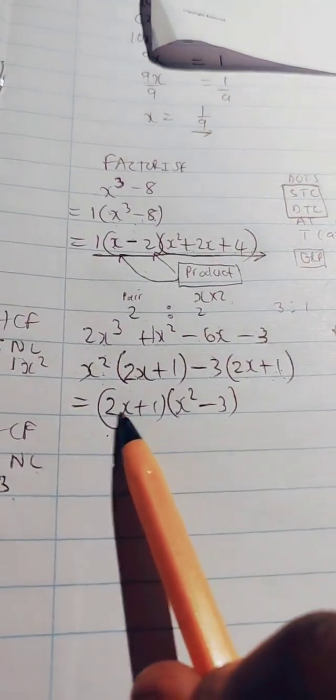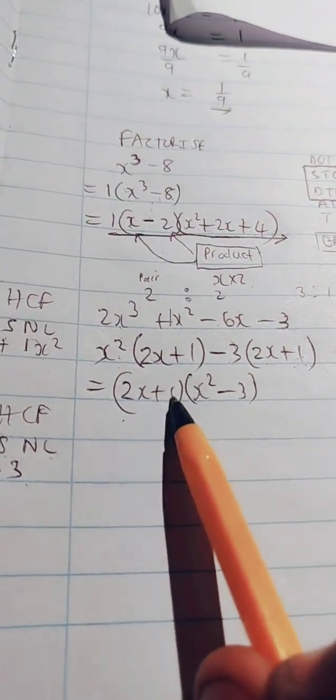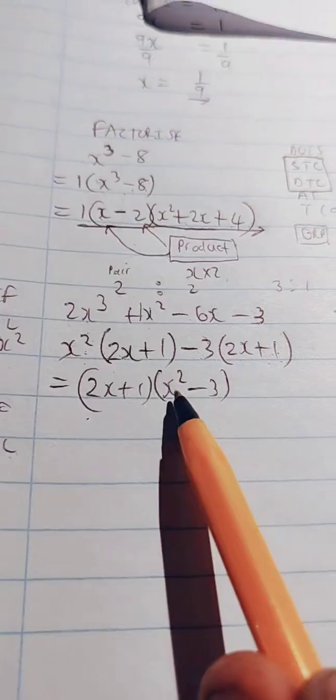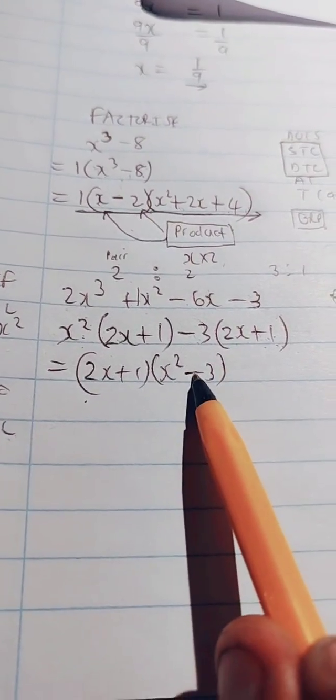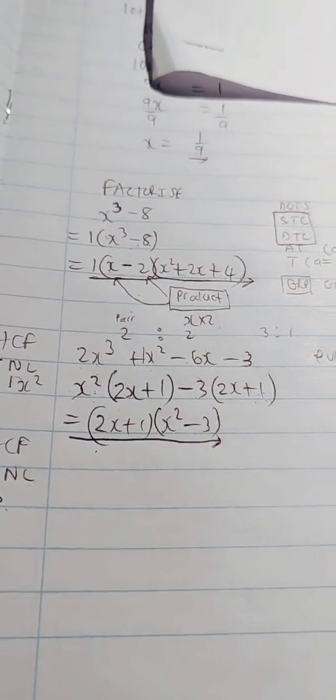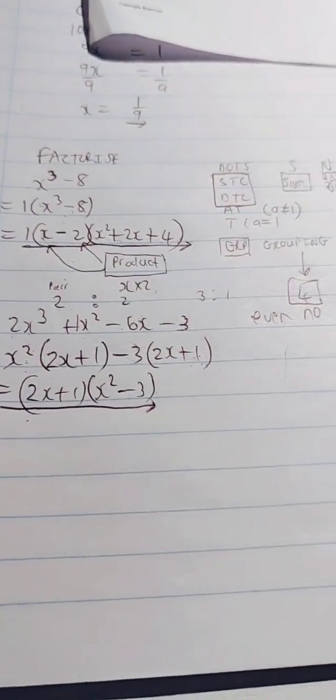Can we factorize any further? Is any factorization allowed now from this bracket? Nothing. Can we add or subtract any like terms? Nothing. Any factorization we can do further here? Nothing. Any like terms that we can add and subtract? Nothing. So therefore this ends our factorization. Close quote, full stop.